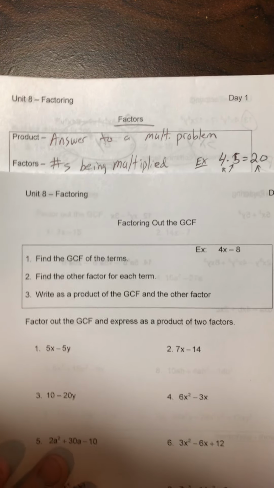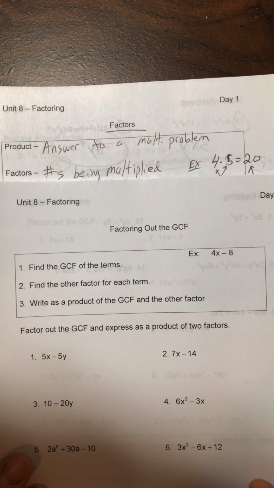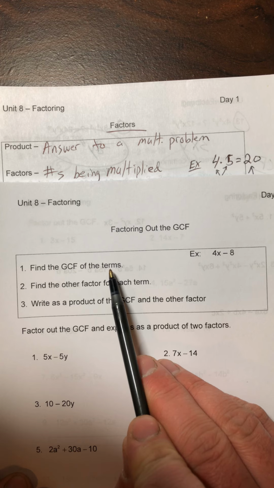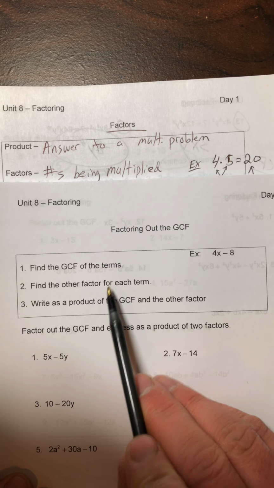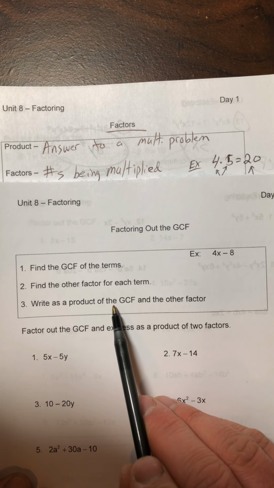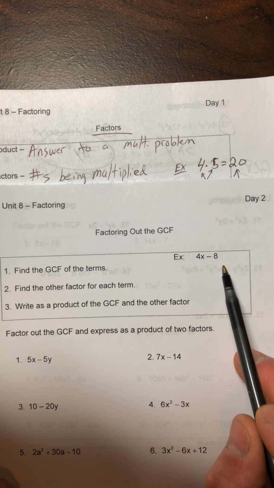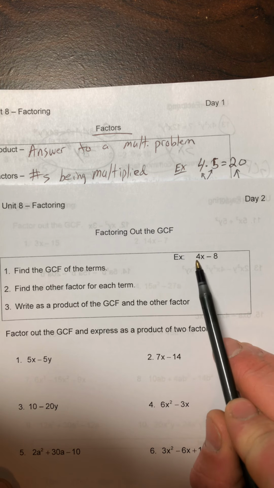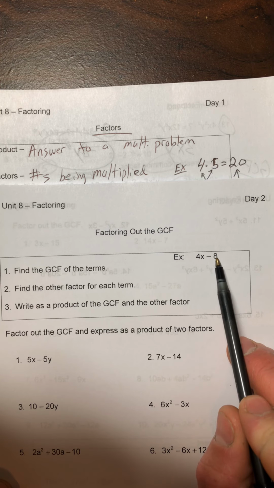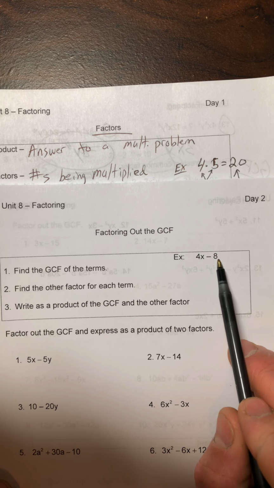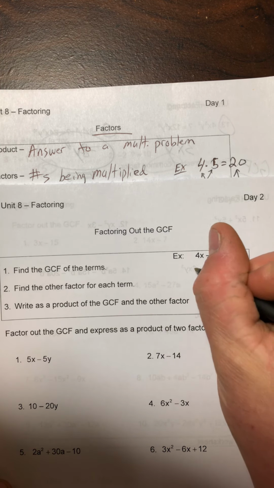All right. You're actually going to factor out the GCF. So some steps. You're going to find the GCF, find what's missing essentially, and then write it as a product. All right. Quick example: 4x minus 8. Look at the entire expression. 4x minus 8, is there a GCF there? Does the term 4x and 8 have a common factor? Well, I know 4 goes into 4x. I know 4 goes into 8. So my greatest common factor is 4.